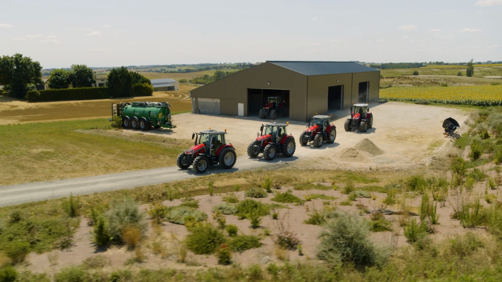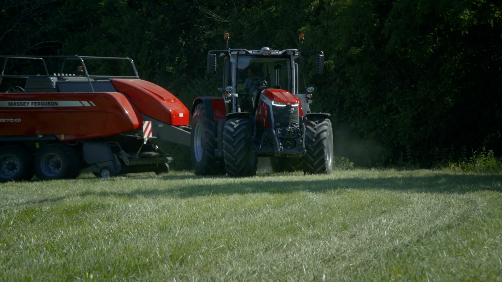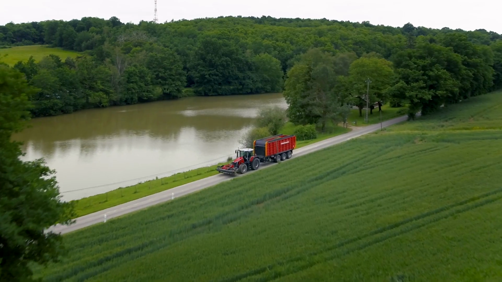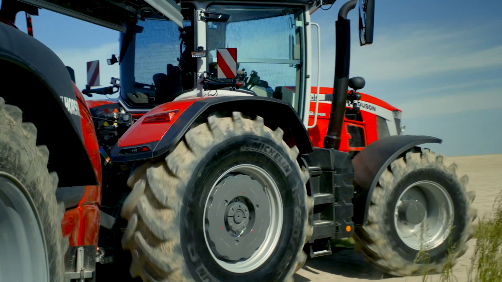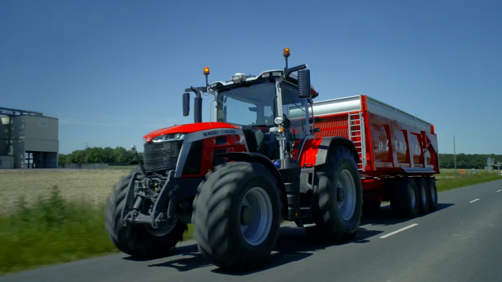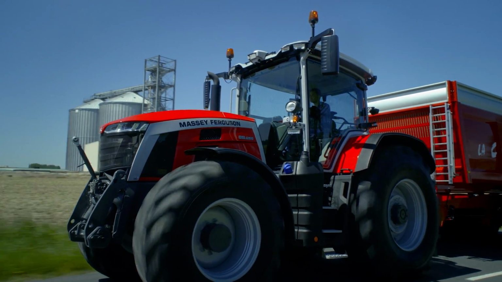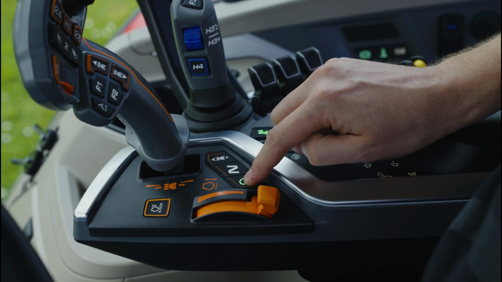In this video, we will explore together how to set up and use the Dyna e-Power transmission on your tractor. The Dyna e-Power transmission is a full power shift transmission with 4 ranges and 7 power shift gears. It can be used in manual or automatic mode.